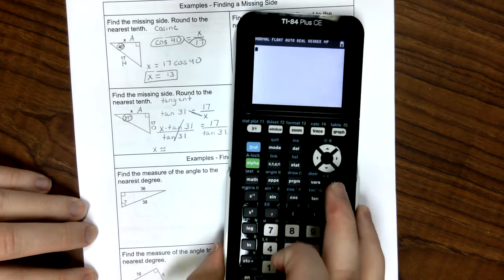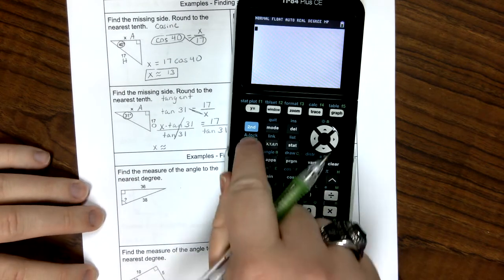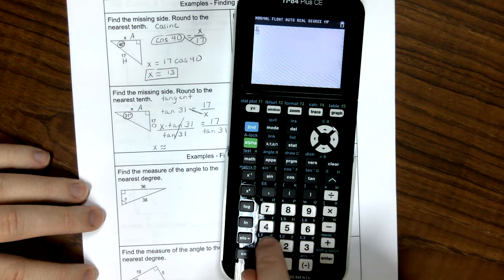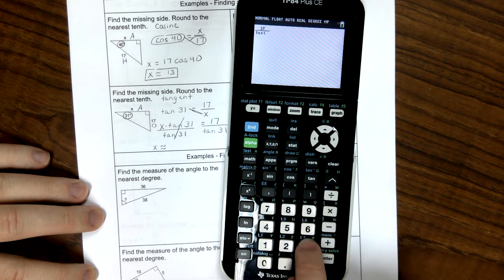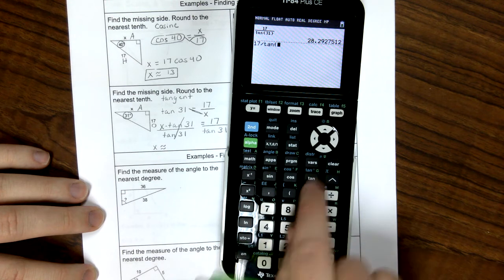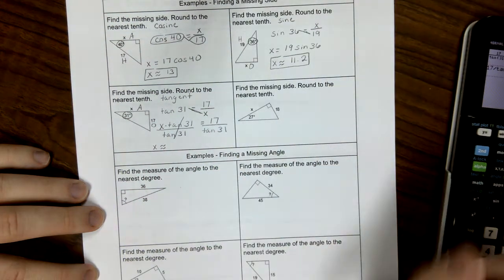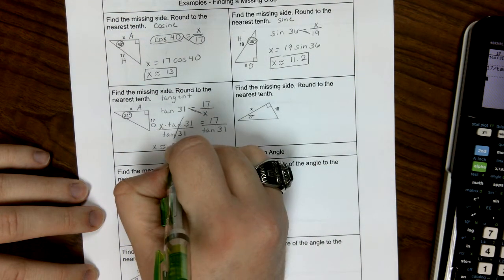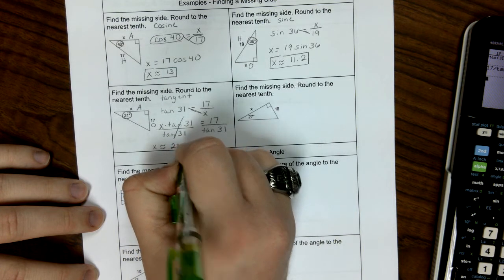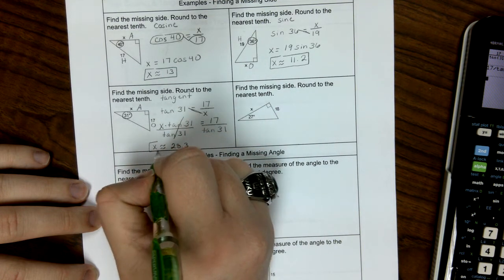So a couple ways you can type it. I always do alpha y equals 17 over tangent 31. I do it that way. Or you could do old school, just like that. All right. Either way, we end up getting 28.3 when you round.